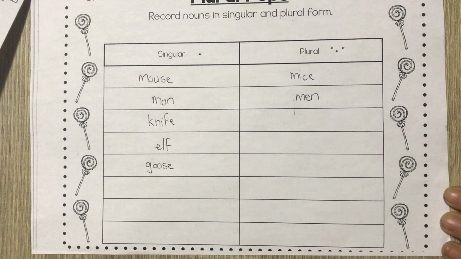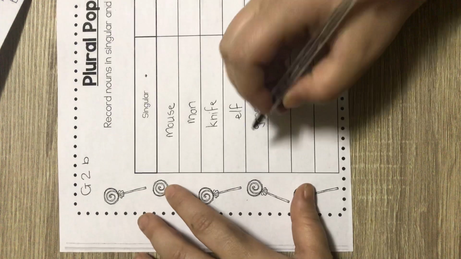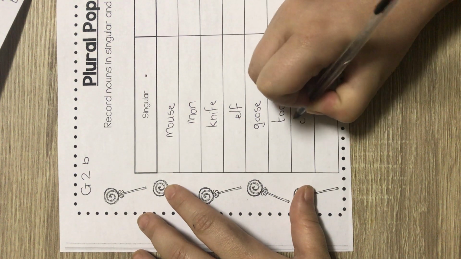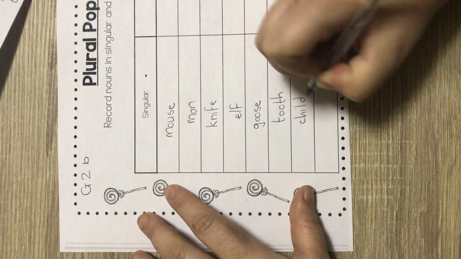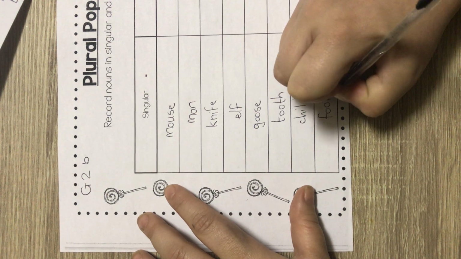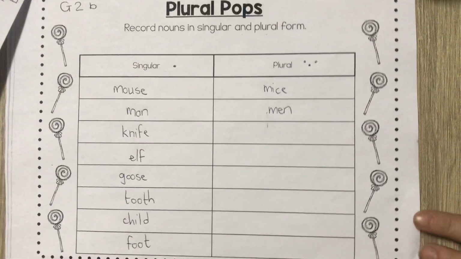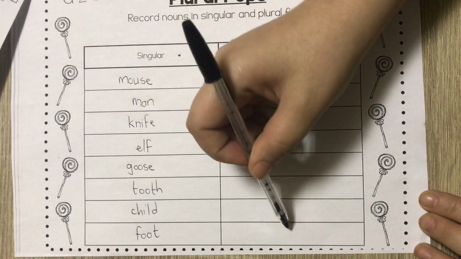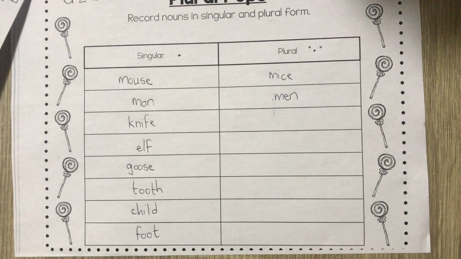I think it's going to shut off because we're nearing 12 minutes. So I'm going to rewrite all of the singular words for you. Tooth, child, and foot. You have both sheets in front of you. All you do now, rewrite these words and go write their plurals next to it, and then you are done with grammar.